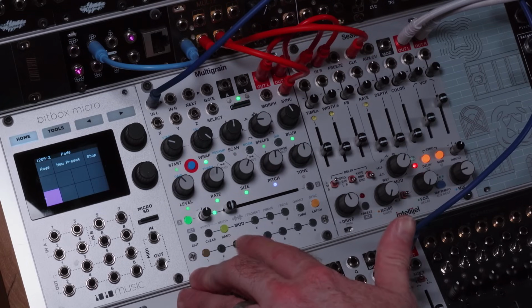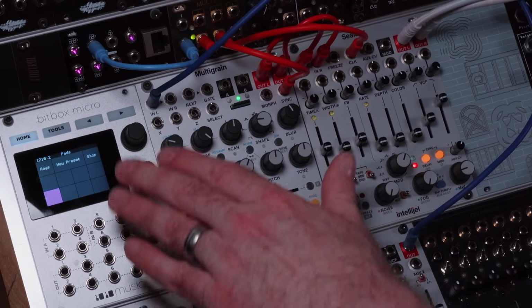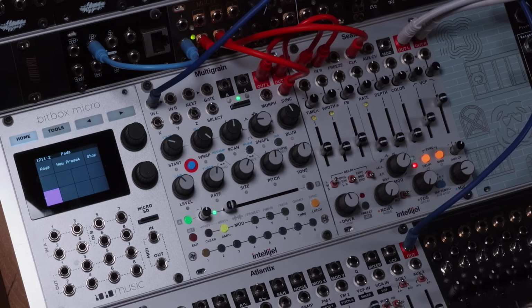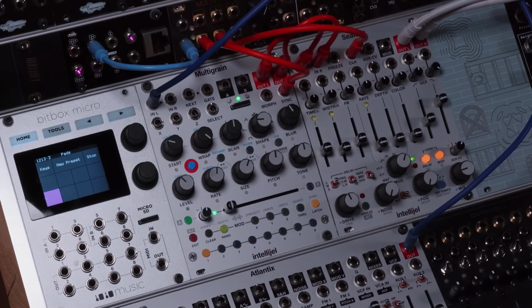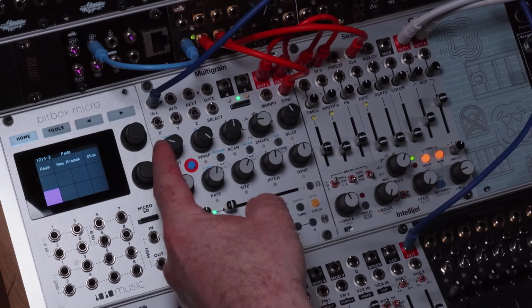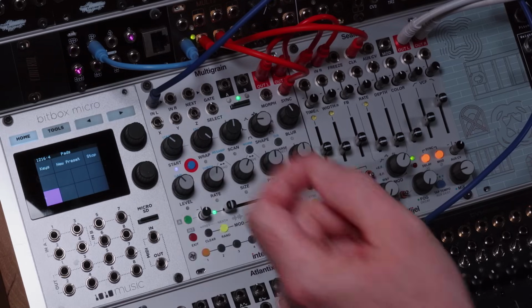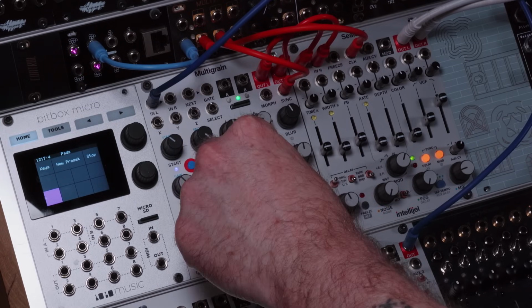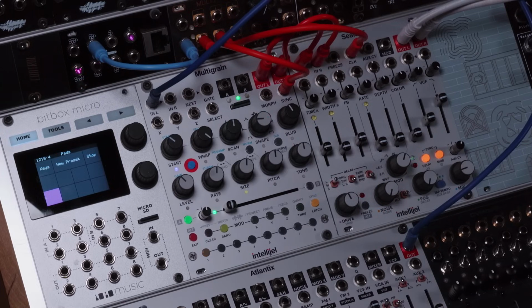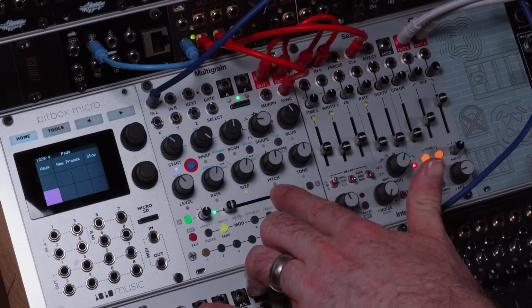If we hit random and turn any knob, we'll apply a per grain creation random value to that knob. If you add random to the start time, you create the concept of spray, while the start time is jittery. Randomizing size gives you a really nice effect. Finally, let's randomize our pitch knob.